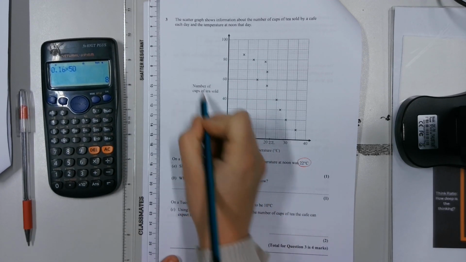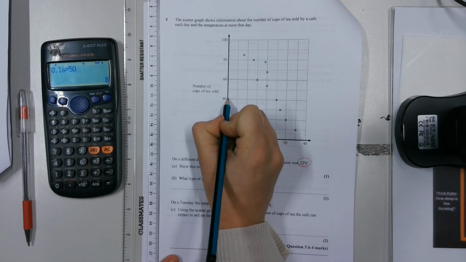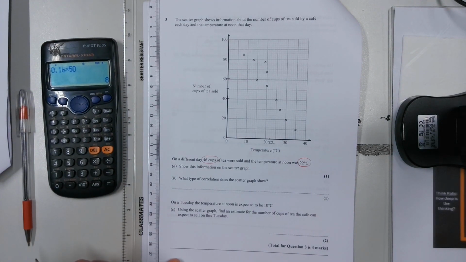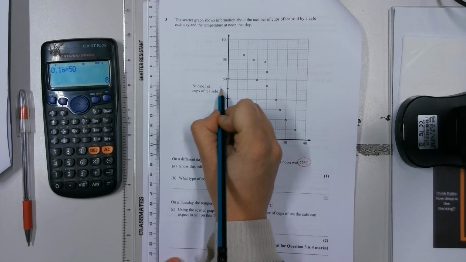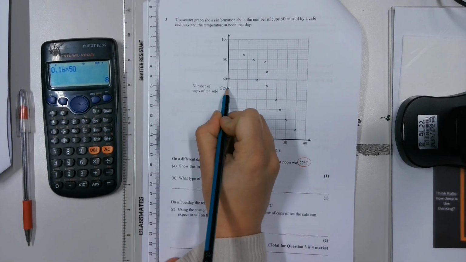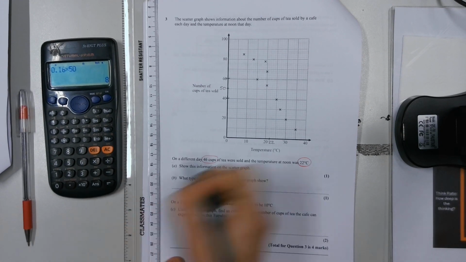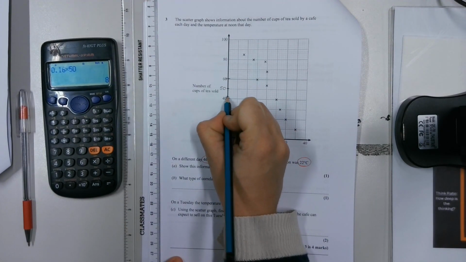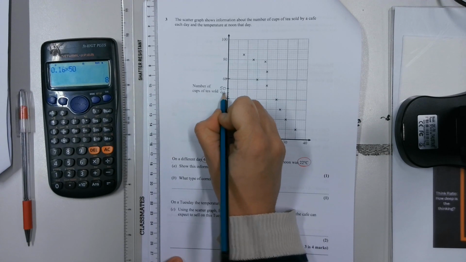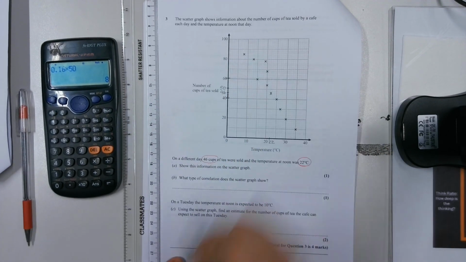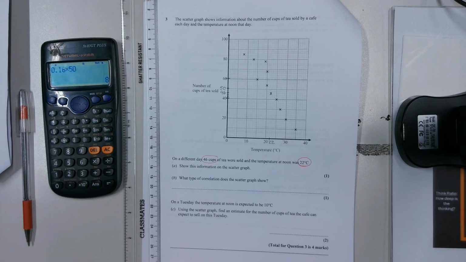And 46 for the cups of tea. Again, this time from 40 to 60, there are 10. So this is going to be 50 halfway through. 5 small squares for 10 units. Each one is a 2. So for 46 it's 42, 44, 46 up here. That is the point that we need to show in our scatter graph.